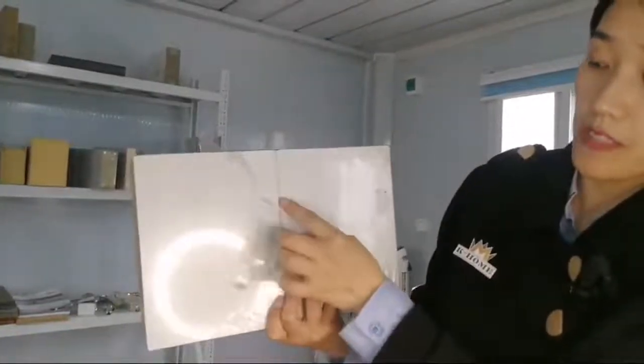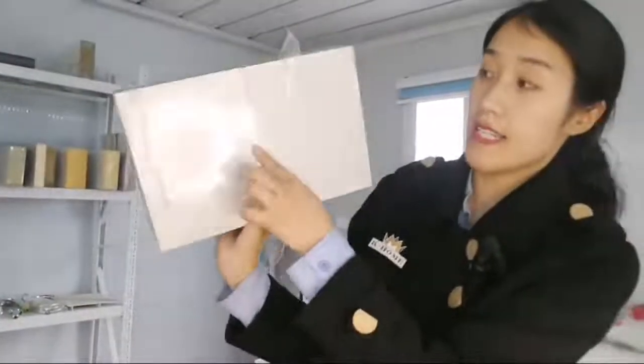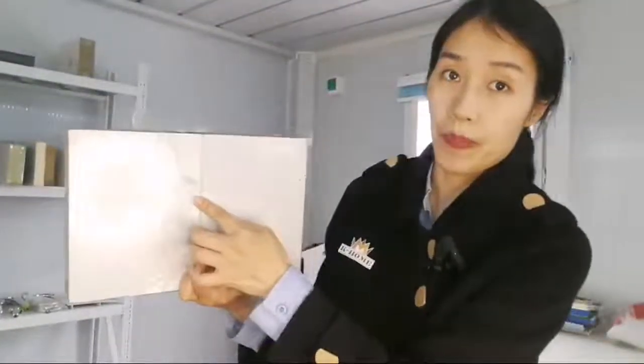And then the surface will be like this one, a very smooth surface, inside and outside.